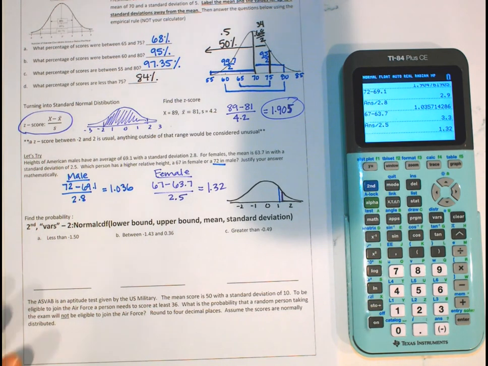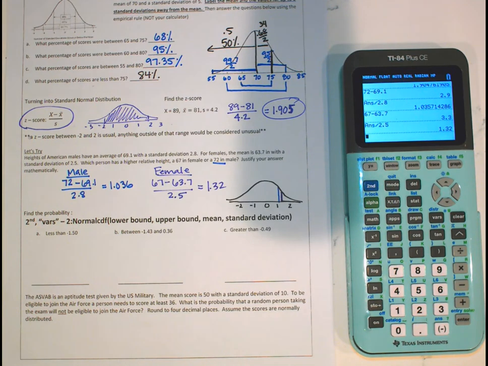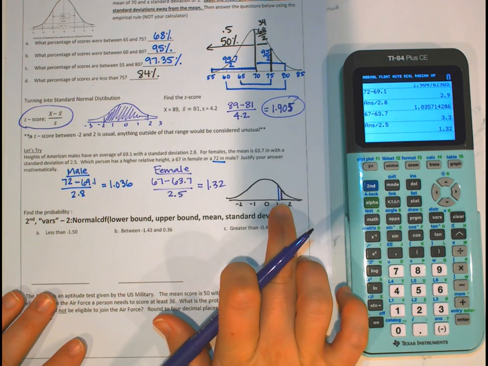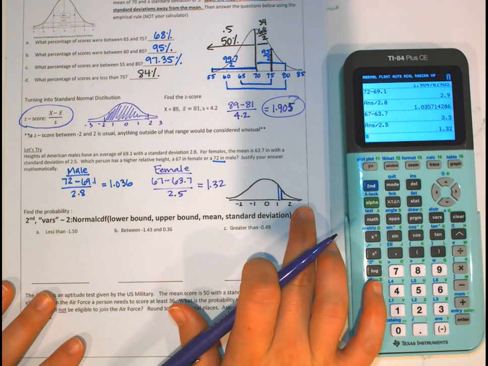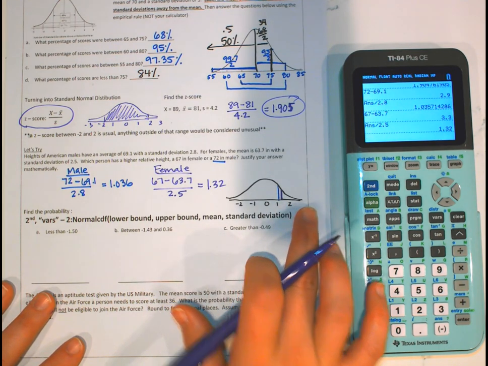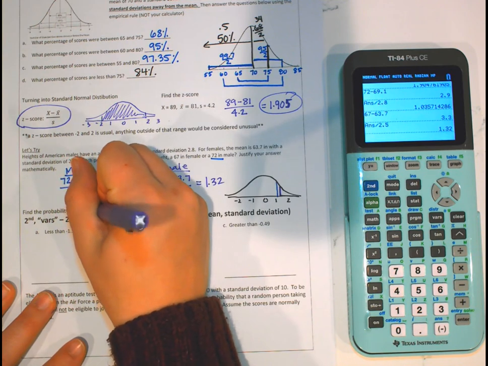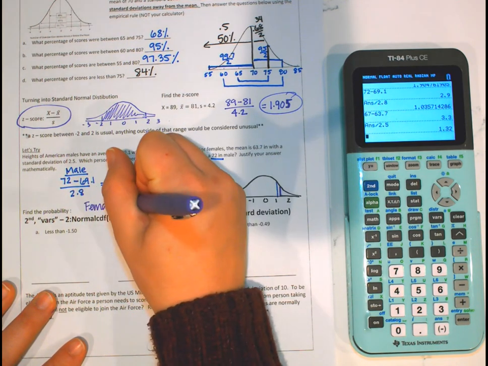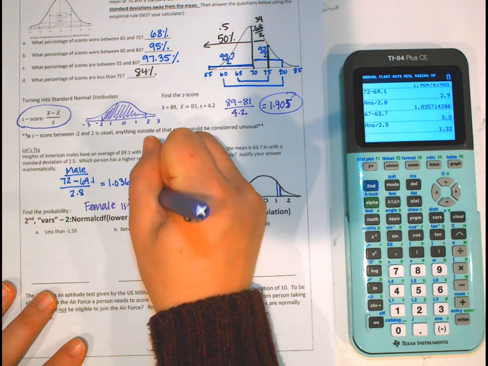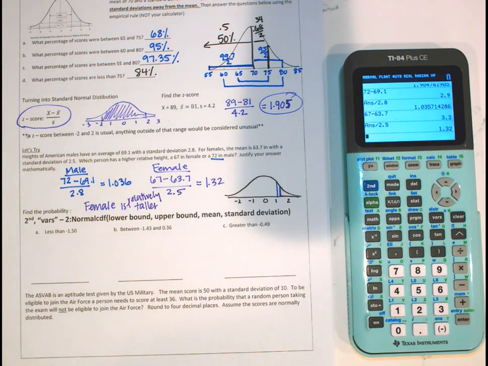When we look at this on the same curve, we realize that the female score is farther over to the right, which means that they have a higher relative height, right? They have a greater value on the z-score than the male. So the female is relatively higher or taller. I should put relatively. She's obviously not taller, but in terms of her height, that would make sense. Okay.